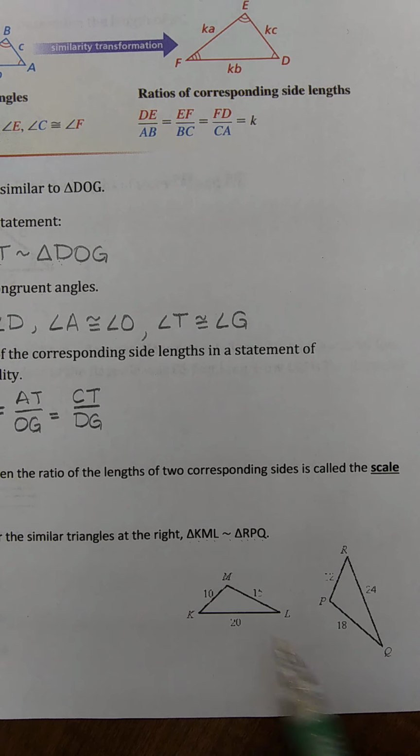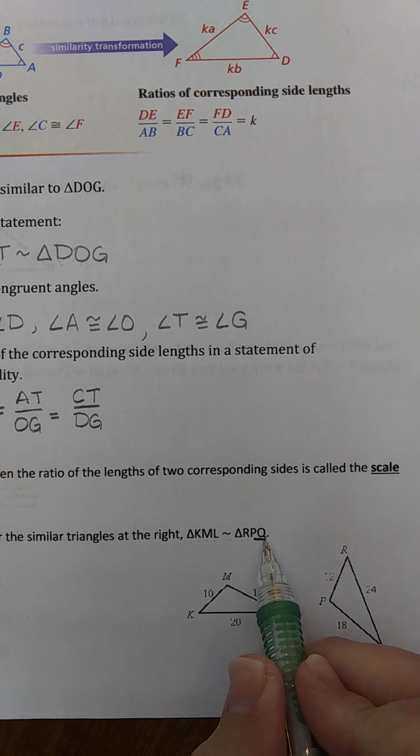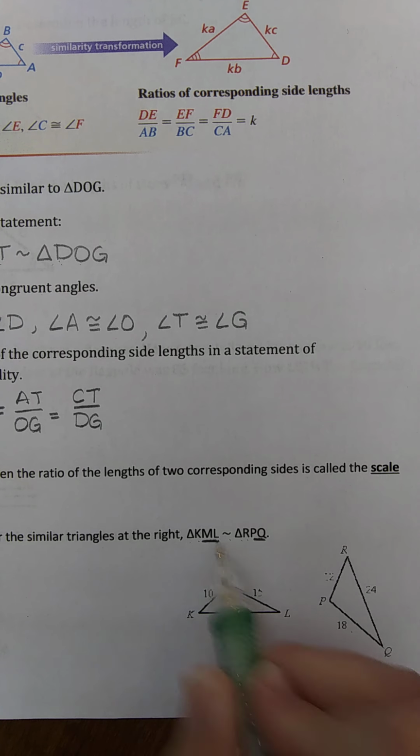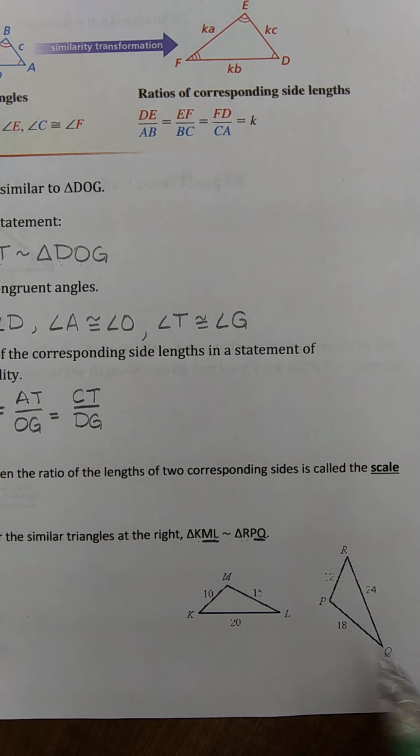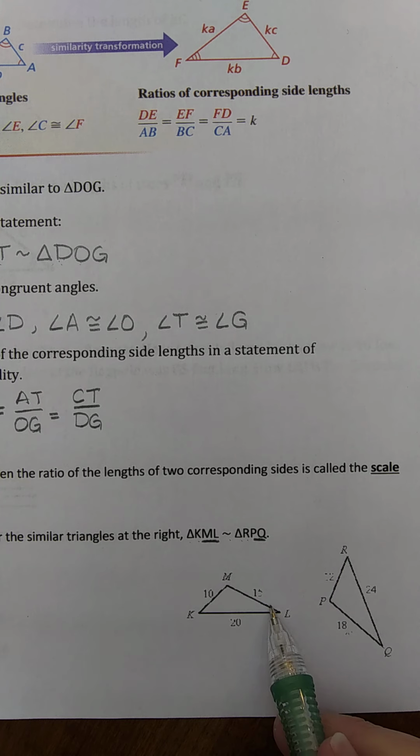So I can see on here several different lengths, and then on this triangle some of them didn't turn out so great, so I want to focus on PQ since I can clearly see that that's 18. So PQ is the last two letters, so I want to use the last two letters over here, so that would be ML. So this length of PQ is going to correspond to this length of ML.